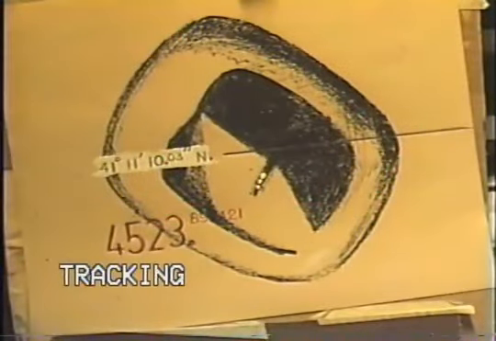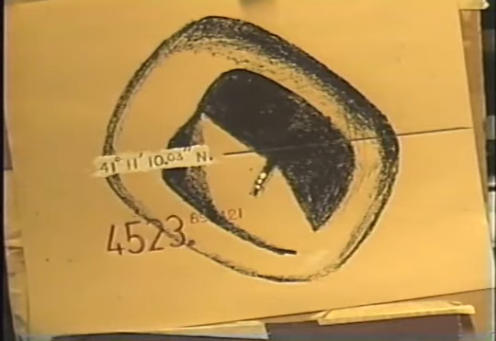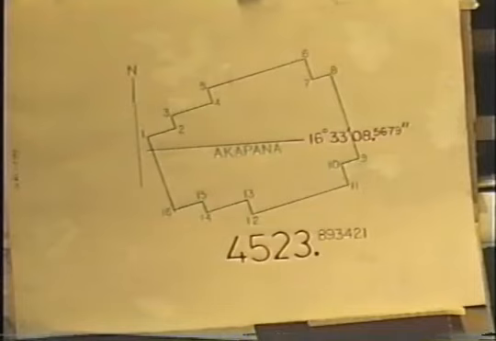The very same number that encodes the latitude of the Akapana Pyramid at Tiwanaku encodes the actual latitude of Sidonia's face, north of the Martian equator. Geomathematical correlation. Now then, which came first? Sidonia's face or the Akapana Pyramid?